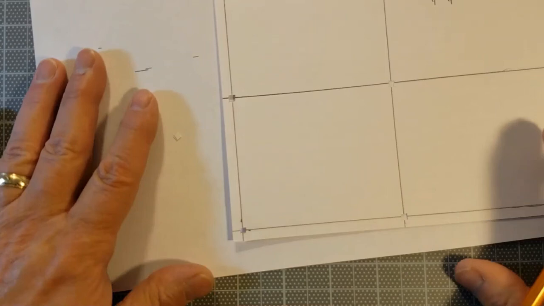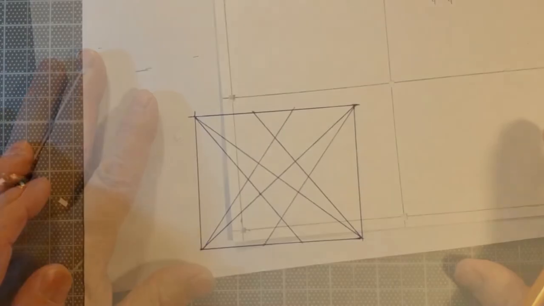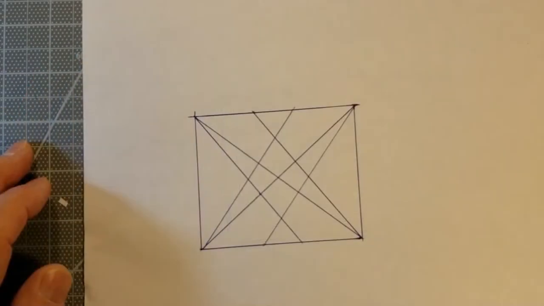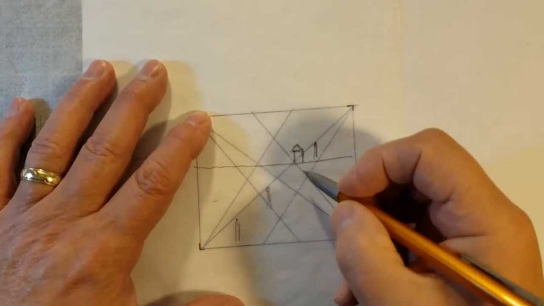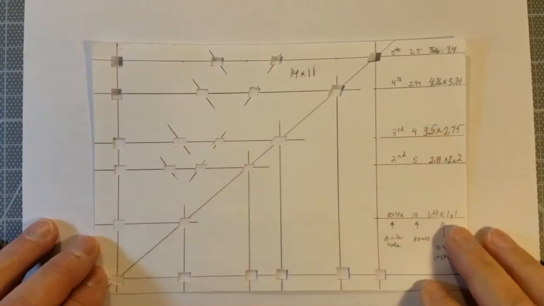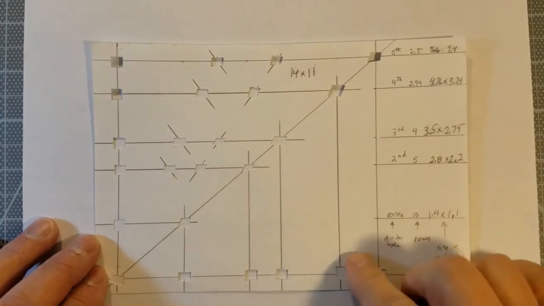Today I'm going to show you how to make a template for thumbnail sketches so that they will be in proportion and so that you can transfer them easily to your full-size canvas. Most of the time I use an 11 by 14 canvas, so I'm going to show you how to do this for 11 by 14. Now I've got a complex one that I put together like this. I'm just going to show you how to do one of these.